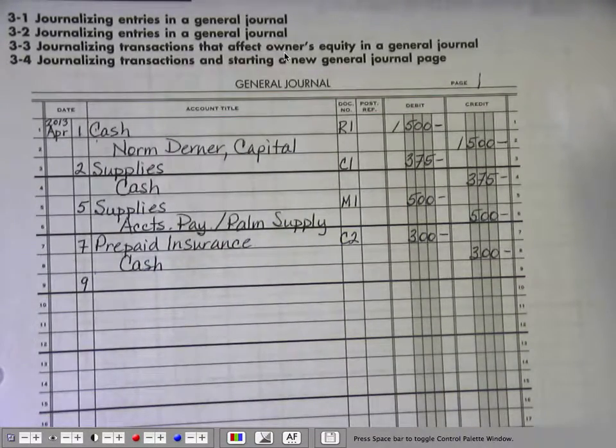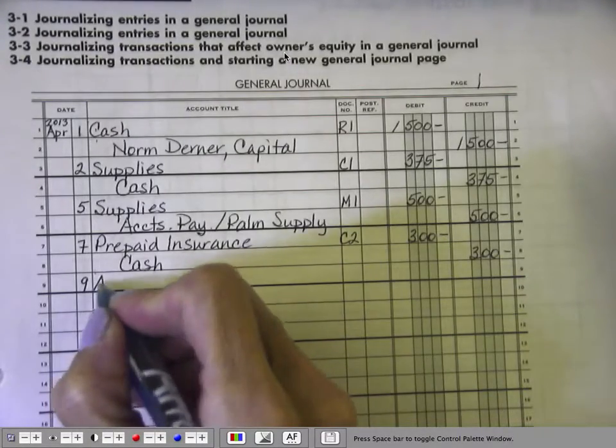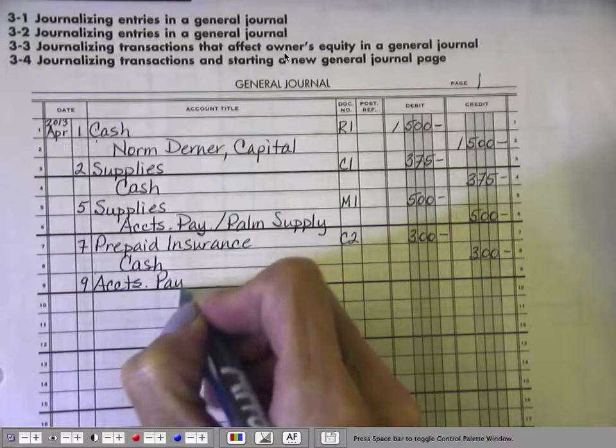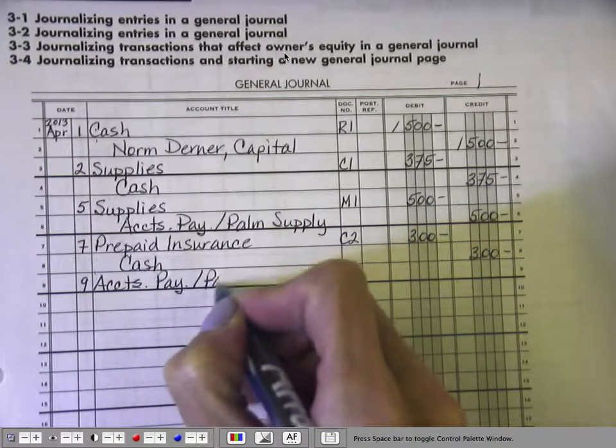Paid cash on account to Palm Supply, $250. Check 3 was written. What are my two accounts? Cash and accounts payable Palm Supply. Which one got debited? Accounts payable. So we're going to write that in on the first line all the way over at the margin. Accounts payable Palm Supply.